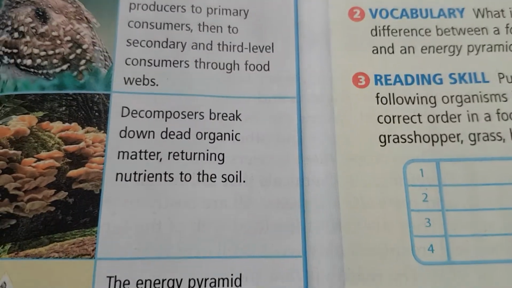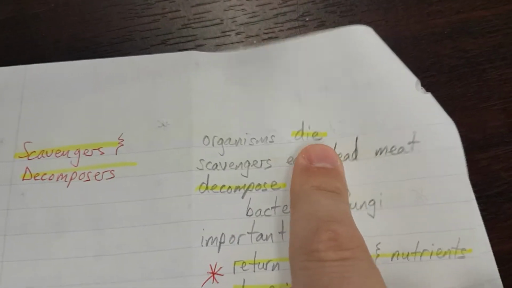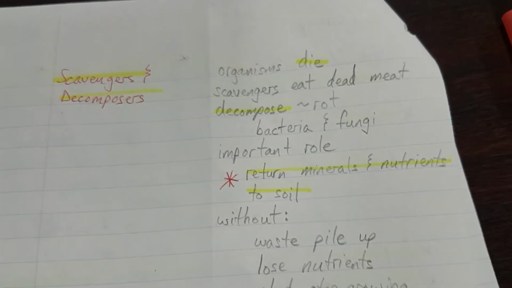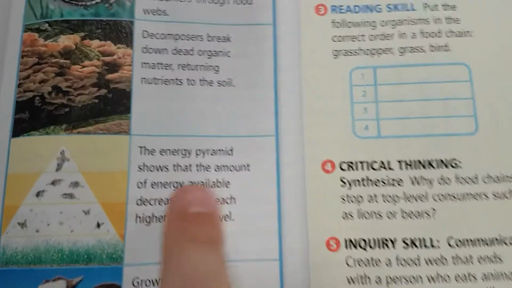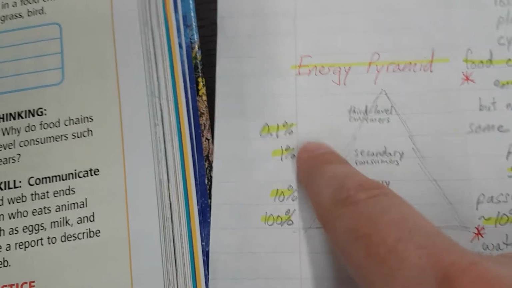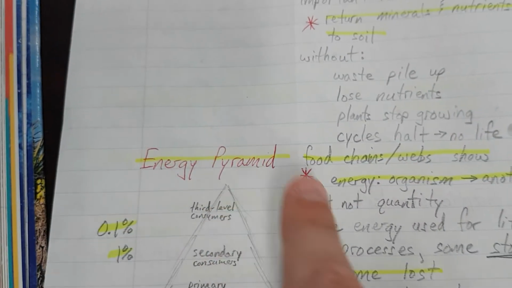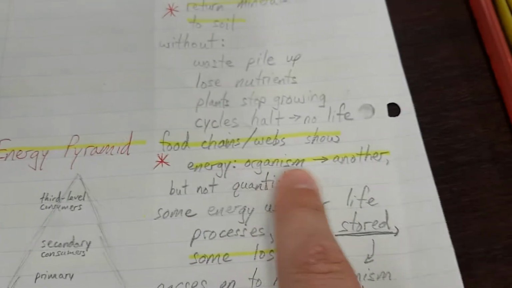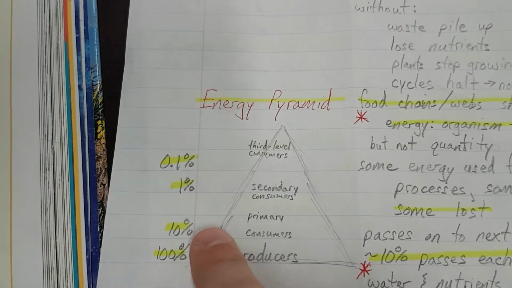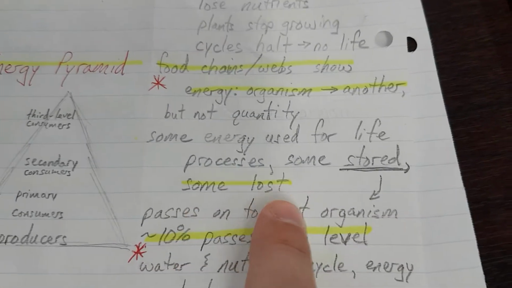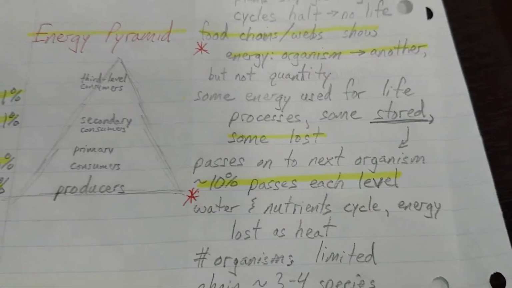Decomposers break down dead organic matter, returning nutrients to the soil. Scavengers and decomposers, when things die, they decompose. It returns minerals and nutrients to the soil. Highlight those things. The energy pyramid shows that the amount of energy available decreases with each higher trophic level. There's the decrease with each higher trophic level. We're talking about the energy pyramid. We're talking about food chains and webs. And now it shows that the energy moves from one organism to another. How does it move? It gets a little bit less each time. In fact, 10% of what it was the previous level. Some energy is lost. Only 10% passes each level.